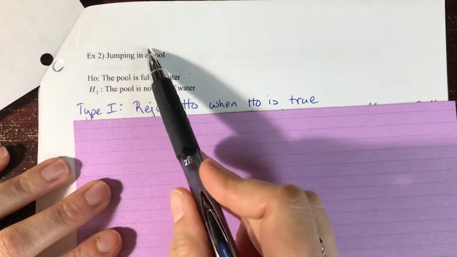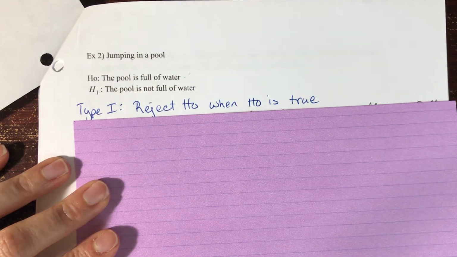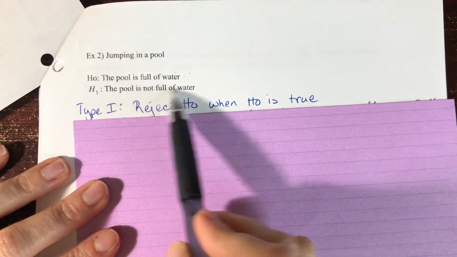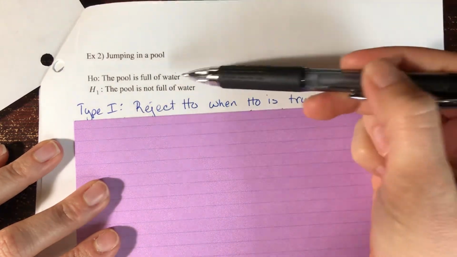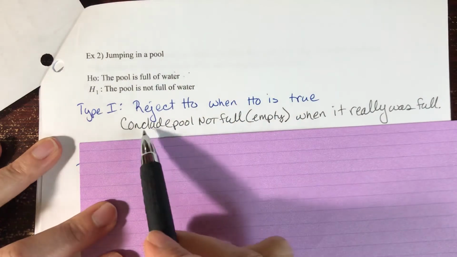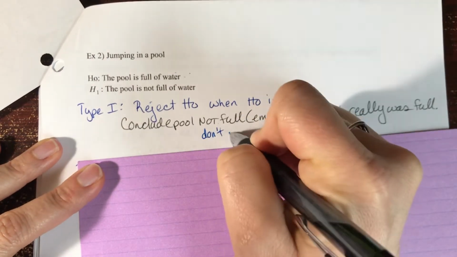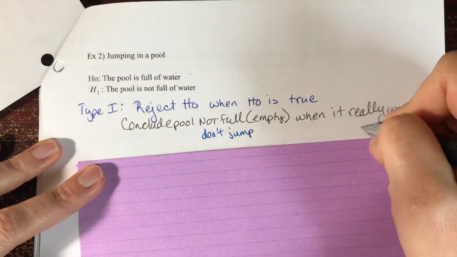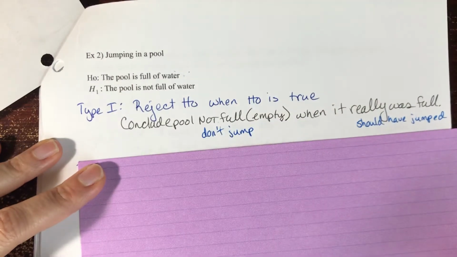Okay, so if you're jumping in a pool, if our null hypothesis is it's full of water, right? Let's say you're blindfolded and you can't see the water and you're just deciding, am I going to jump or am I not going to jump? Well, there's very different situations that could happen if the pool is full or if the pool is empty. All right, so if we have a type 1 error, reject the null when the null is true. If you reject the null, that means you're saying it's not full, but it really was full. So if you conclude the pool is not full, which means it's empty, and it was full, this means you don't jump. Right? Because if you decide it's not full, it's empty, then you're not going to jump when it really was full and you should have jumped. You made an error because you missed out on a lovely day of swimming.